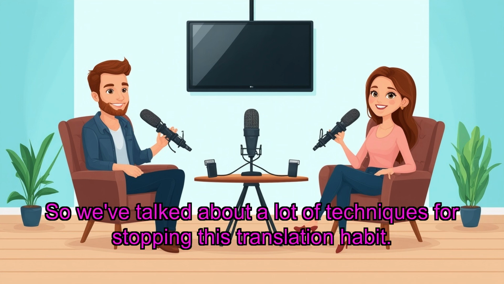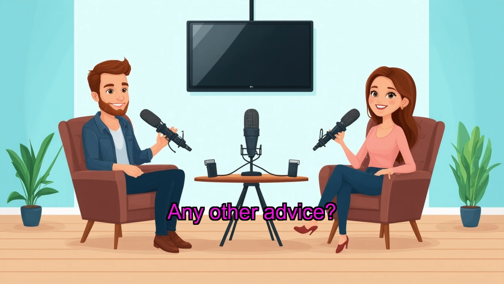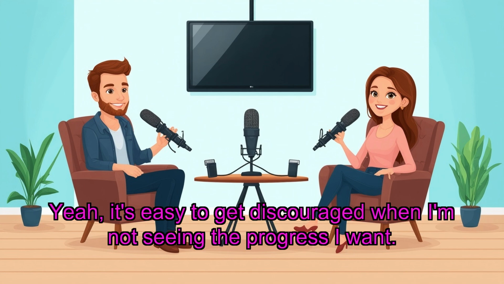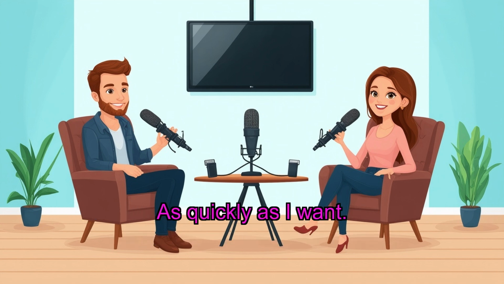Okay, so we've talked about a lot of techniques for stopping this translation habit. Any other advice? Well, I think one of the most important things is to be patient. It's easy to get discouraged when I'm not seeing the progress I want, as quickly as I want. It takes time and effort.